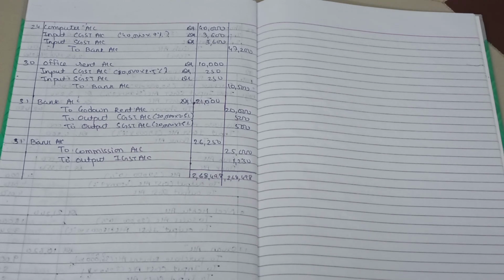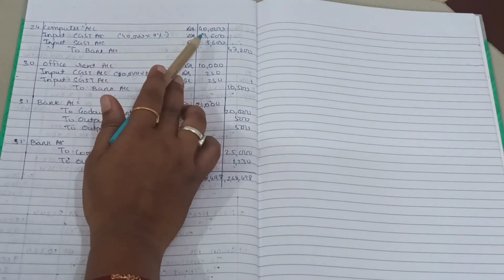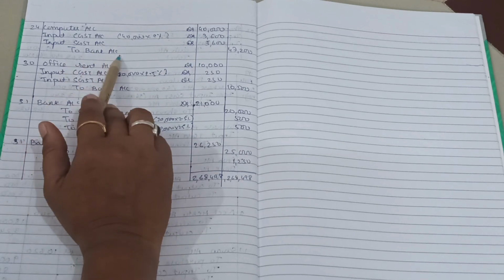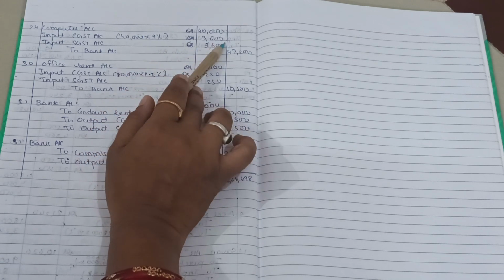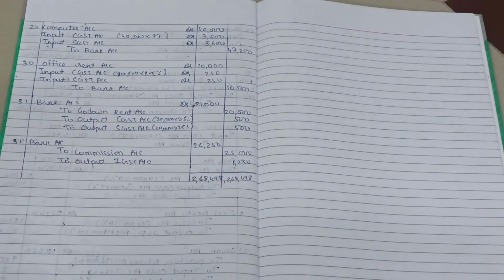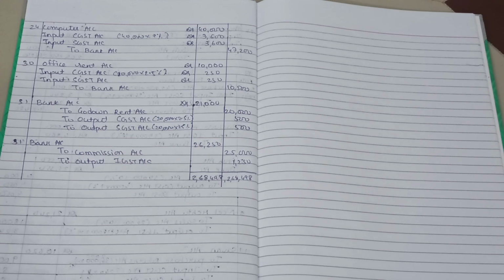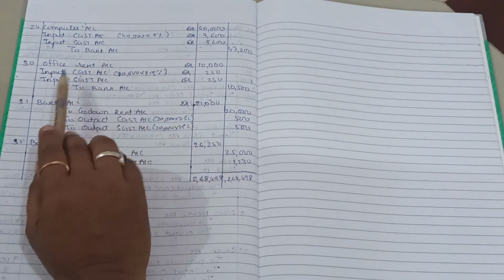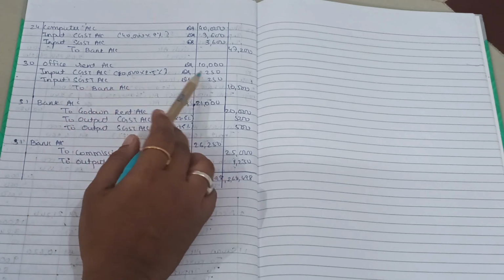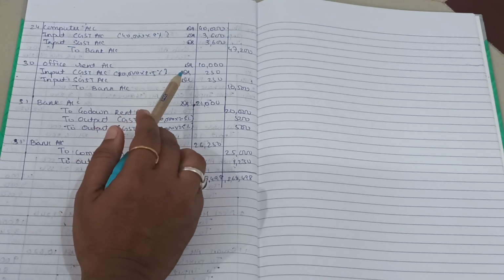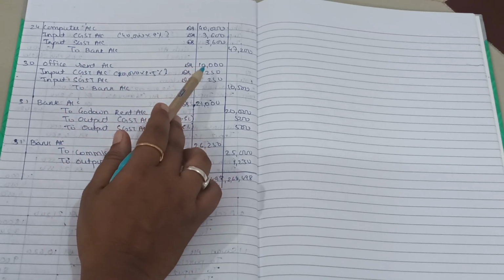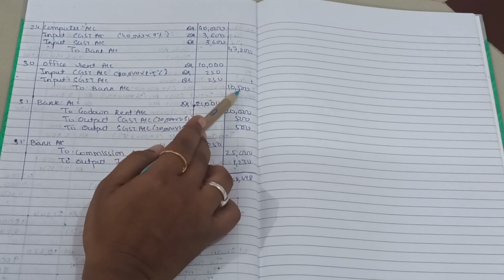On the 24th, a computer of 40,000 for office from Soup Infotech. The payment is made by check. Computers account debit, input CGST account debit, input SGST account debit to bank account credit. Computer price is 40,000, GST 9% is 3,600. Total is 47,200. Office rent of 10,000 paid by check. The office rent account debit, input CGST account debit and input SGST account debit to bank account credit. As it is services, so we have to charge 2.5% as GST. Office rent 10,000, CGST 250, SGST 250, total is 10,500.